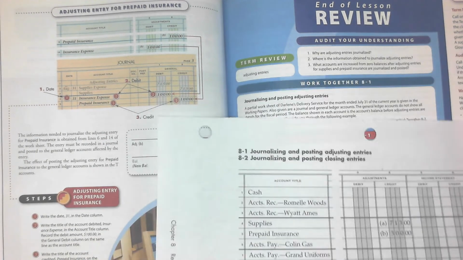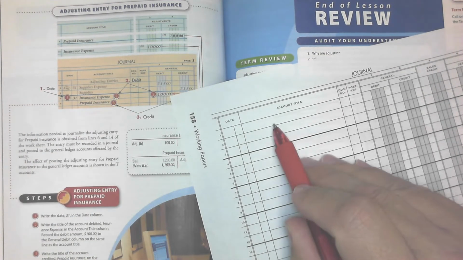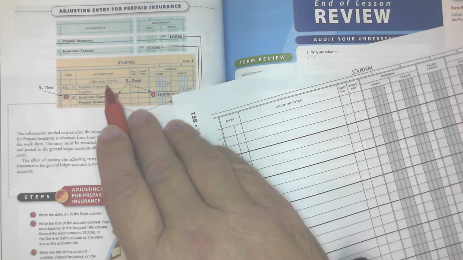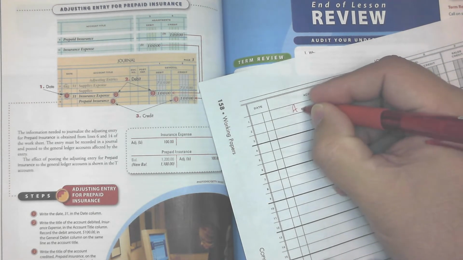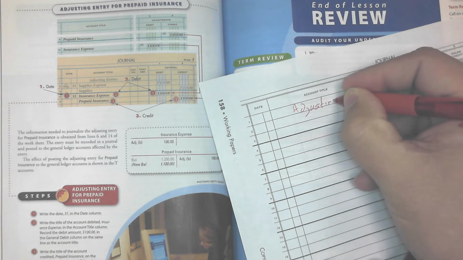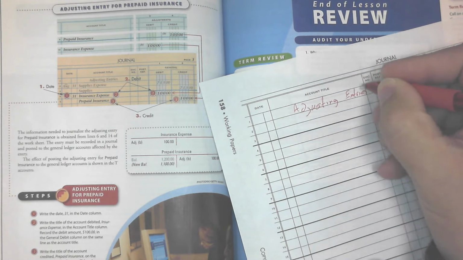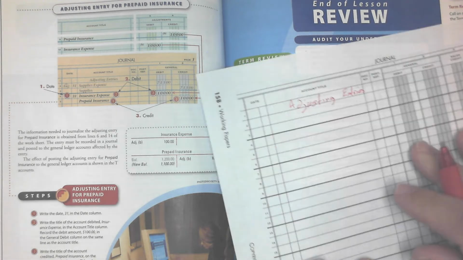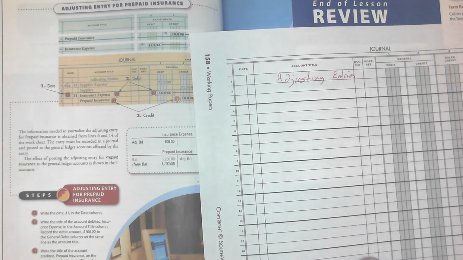So we're going to start on our blank side, and just right at the top, as it shows in the example, we're going to write adjusting entries. I did a poor job of doing that. We got adjusting entries.